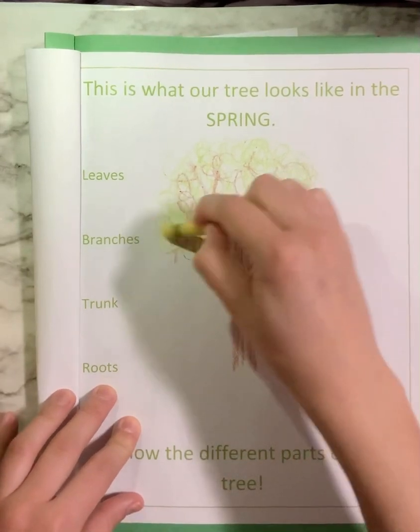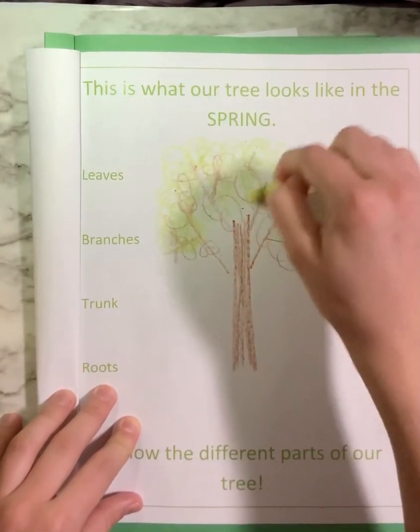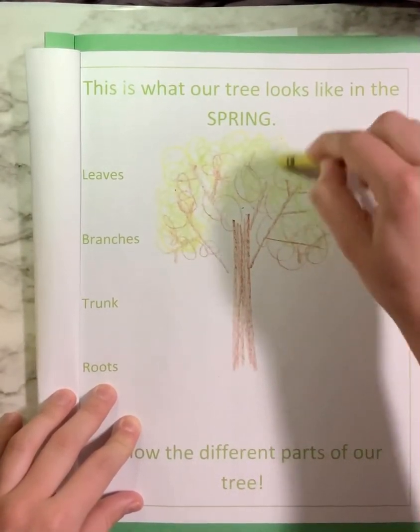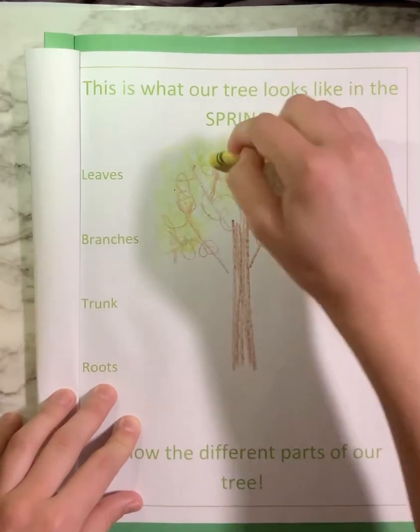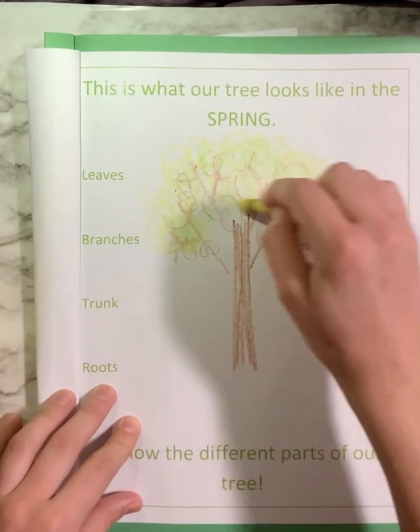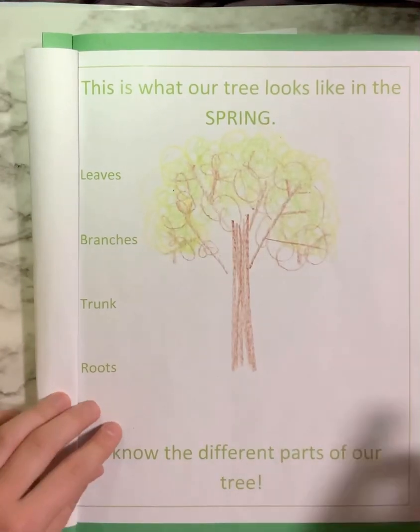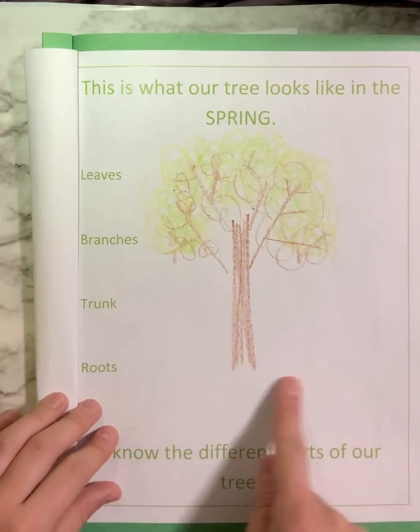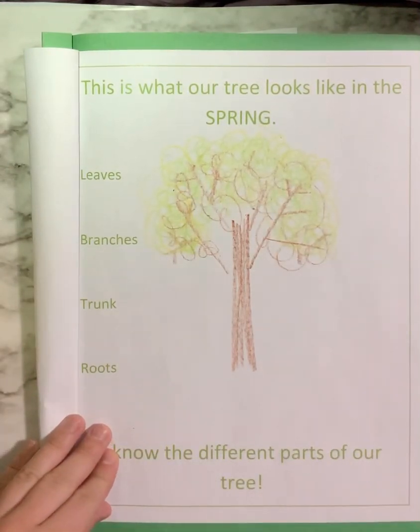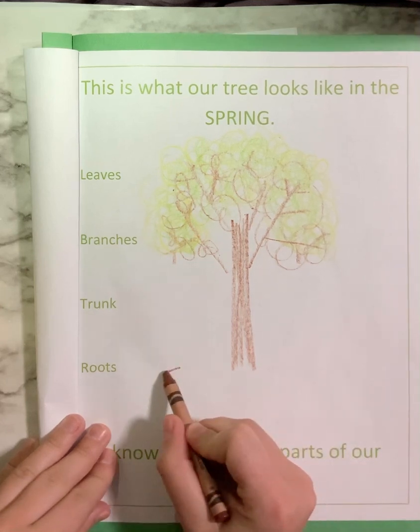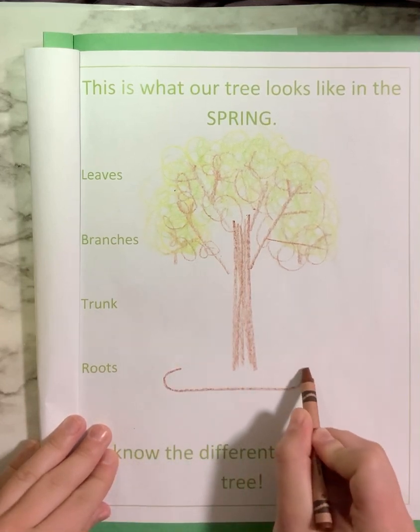I'm going to also add some yellow to my tree. Some of the buds look a little yellowish in the sunlight. Okay, now I need to draw what's underneath my tree. And right now there is a beautiful garden. So I'm going to draw that garden.